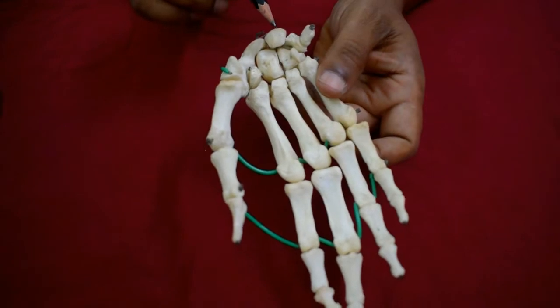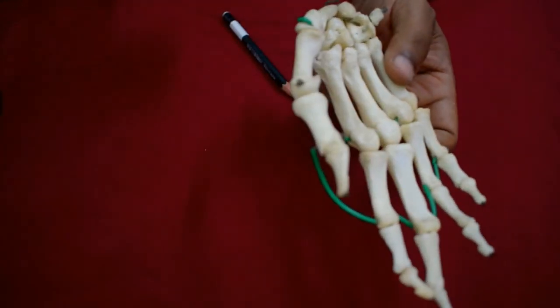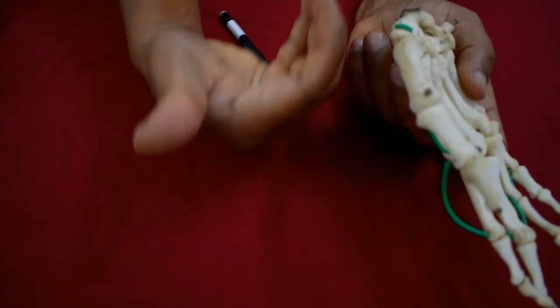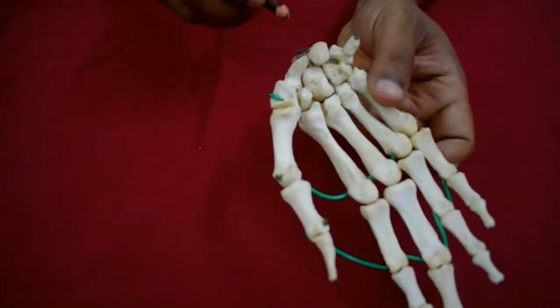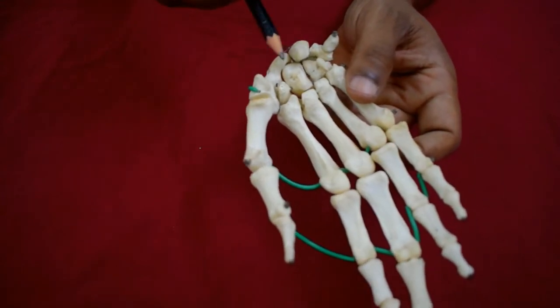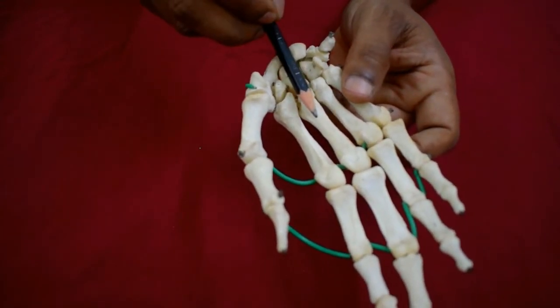That's why lunate dislocations are common when you fall with the wrist and elbow in flexed position. In that position, if you fall on the wrist, it leads to dislocation, or ventral dislocation, of the lunate bone, which leads to compression of the median nerve, which leads to carpal tunnel syndrome.